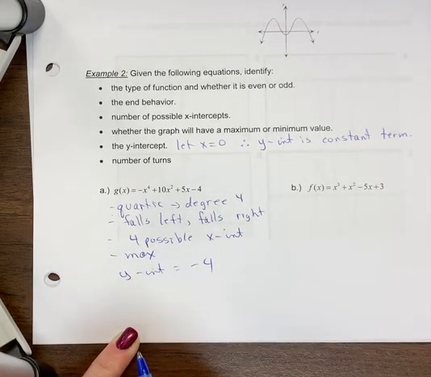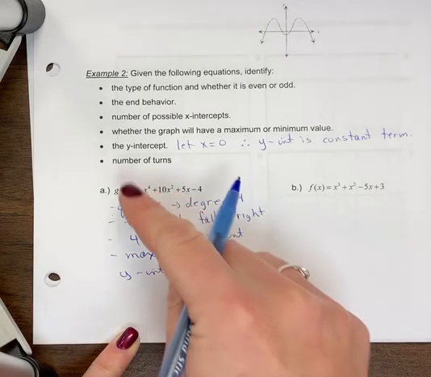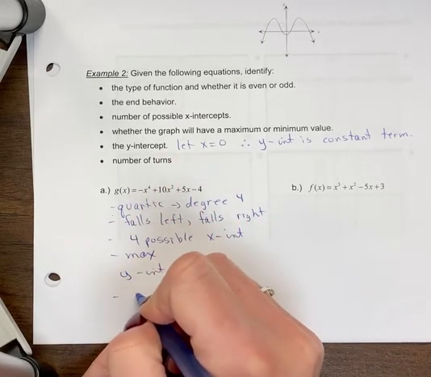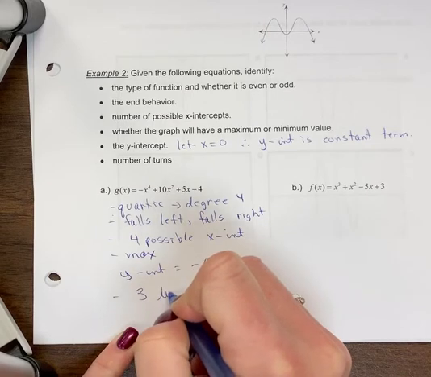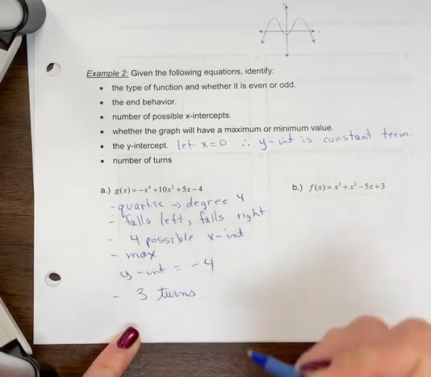The number of turns is how many times it could change direction. That's always n minus 1, so if n is 4, there would be 3 turns.